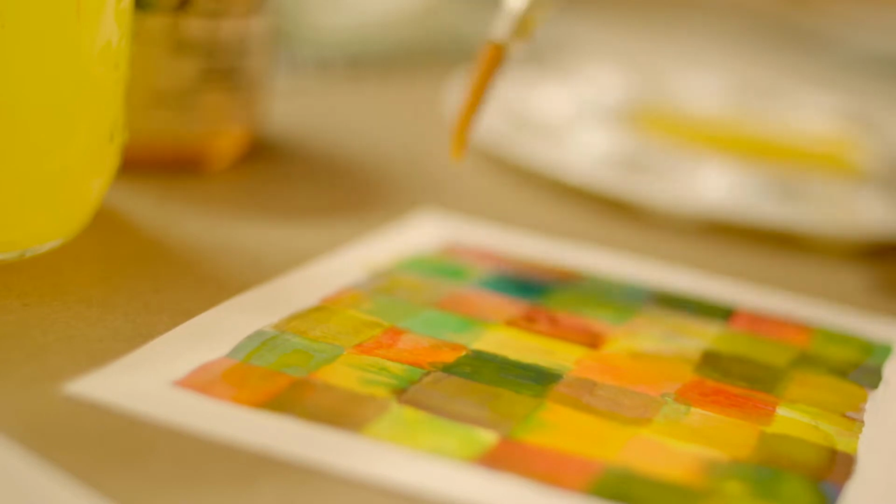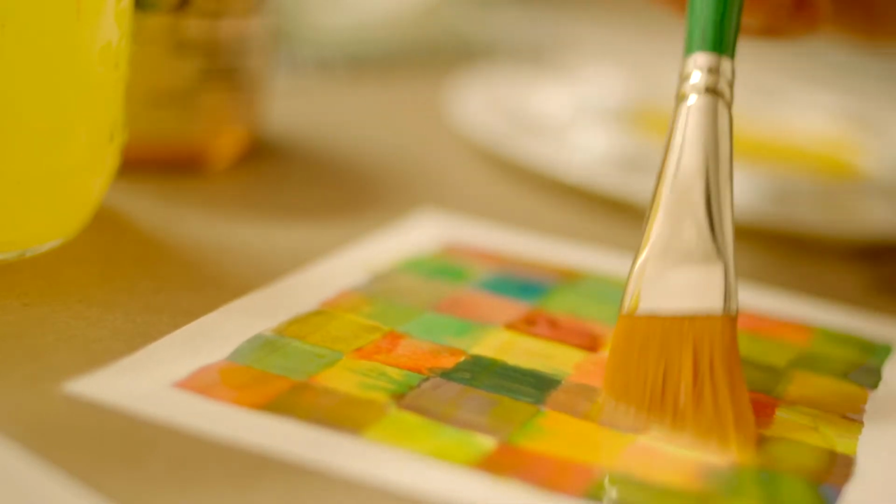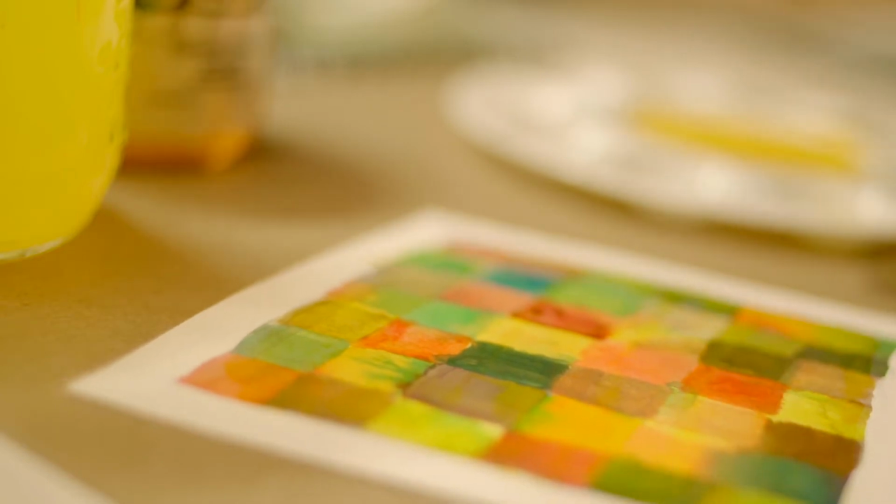It kind of harmonizes the look of all the colors in the painting because they all have that yellowish glow to them now. And it can be really subtle. And there is a digital equivalent of this, and I'm going to show you that right here.